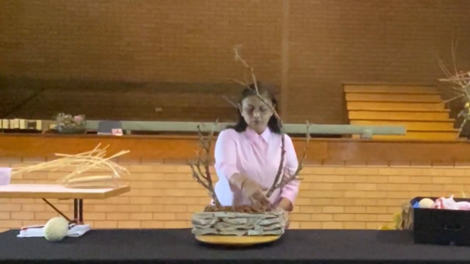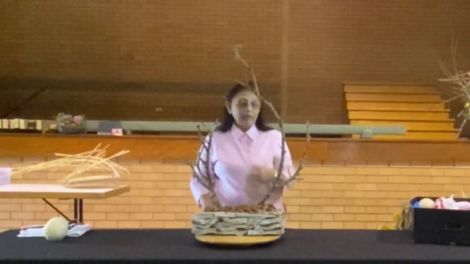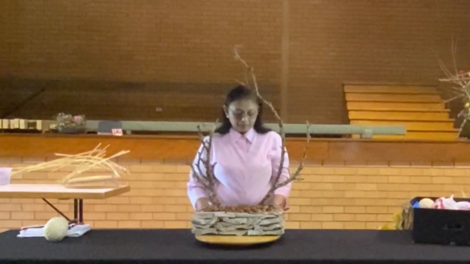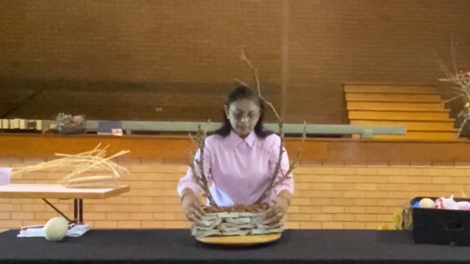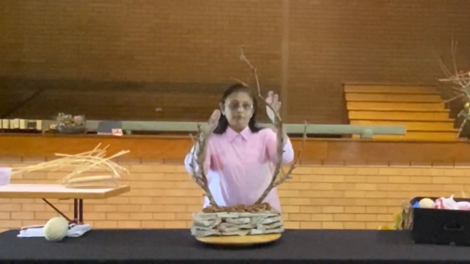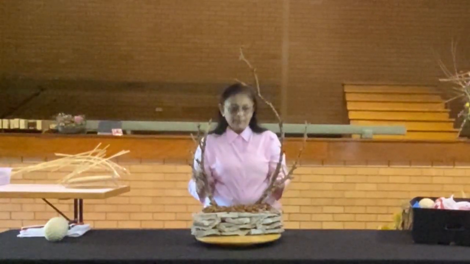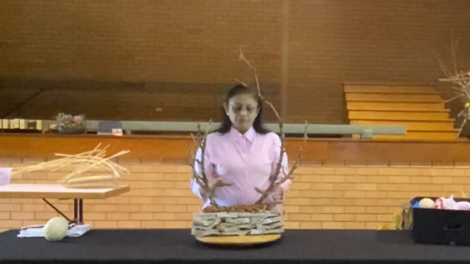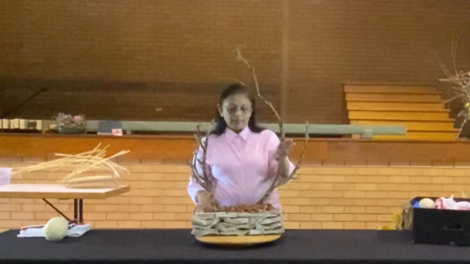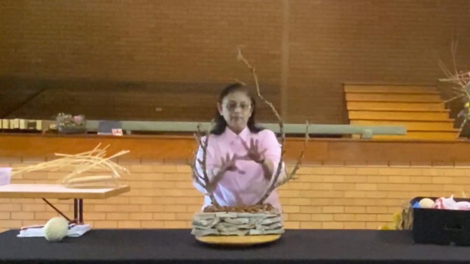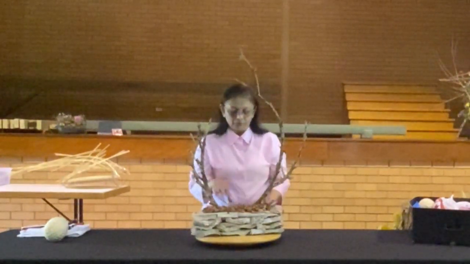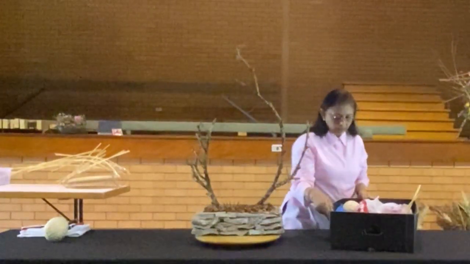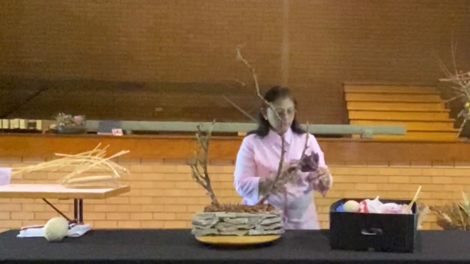You can see there's already lines here. I have to talk about line as well, but I'll talk about that later. This has got lines already, which is a strong contrast to the framework that I've done. Lichen covered branches, I just want to make an outline to show about space, leaving so much space in between here, a negative space, and then I'm going to fill it with flowers and succulents at the base of it.